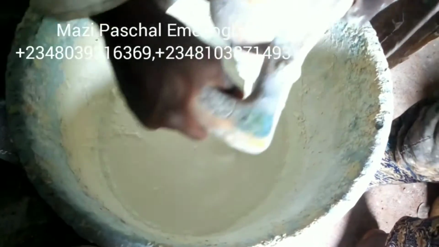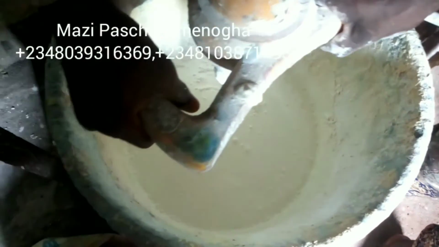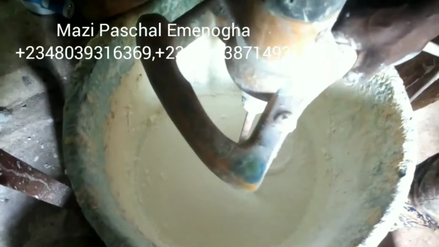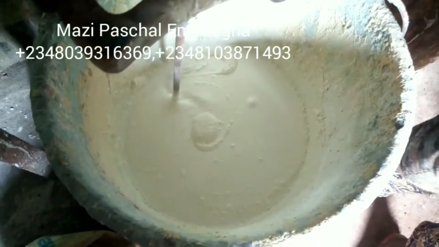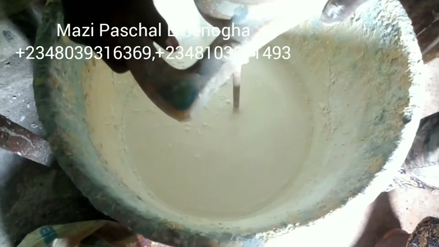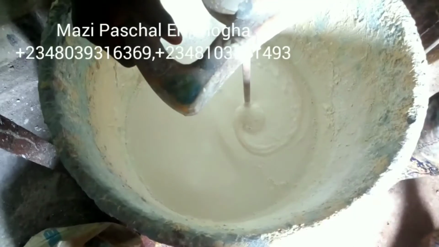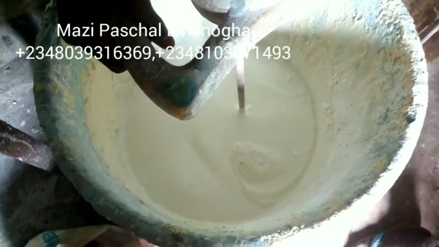The calcium is still blending. After the calcium, the next thing we are going to put is the acrylic PVA, polyvinyl acetate. That is the next thing we are going to add for it to stick on the wall.